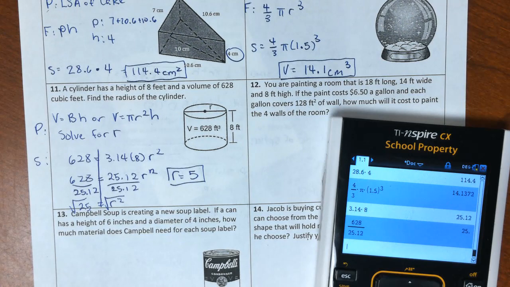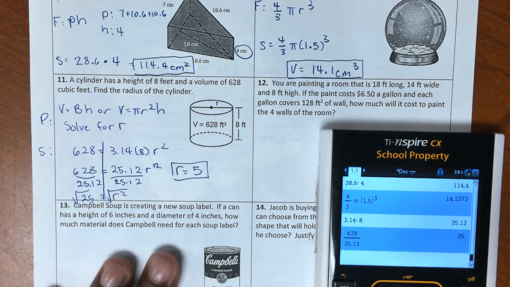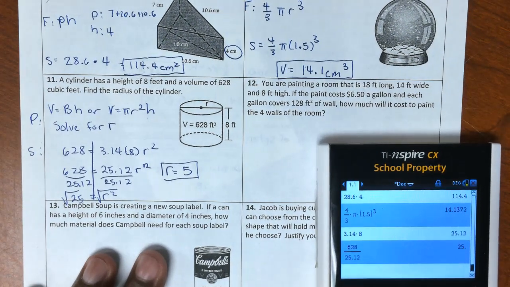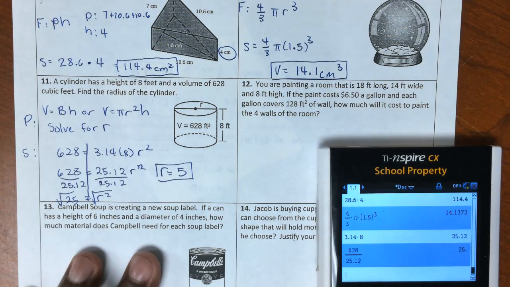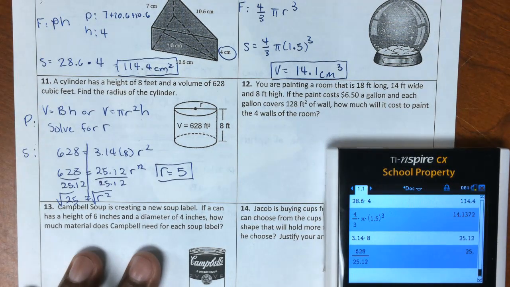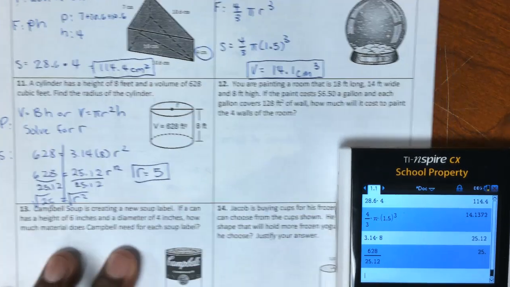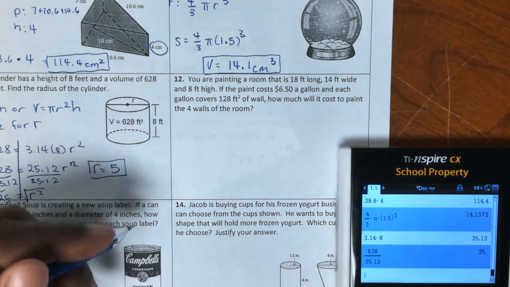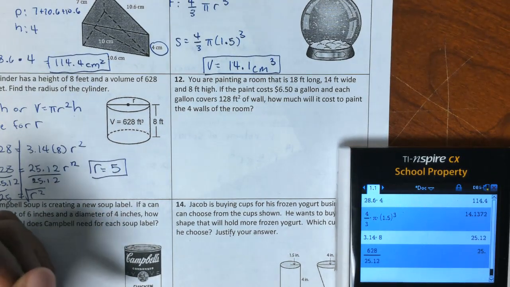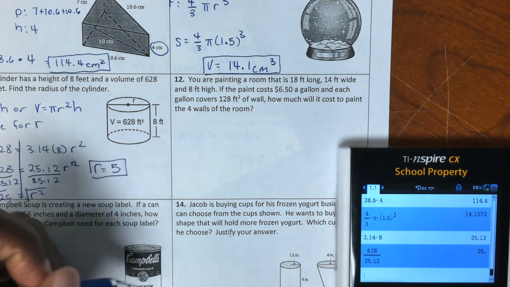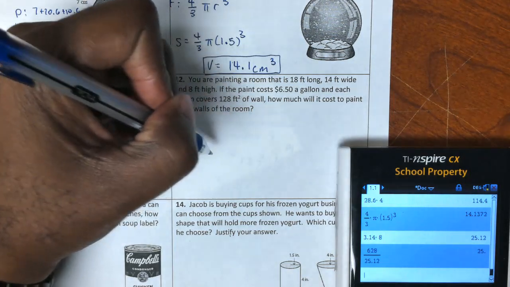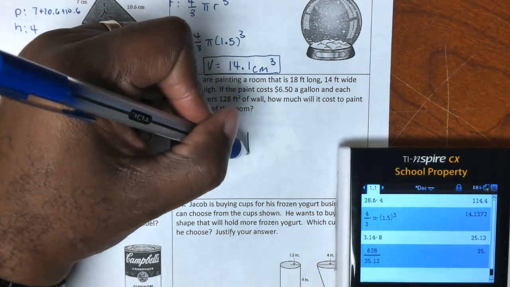Number 12. You're painting a room that's 18 feet long, 14 feet wide, and 8 feet high. If the paint costs $6.50 a gallon, and each gallon covers 128 square feet of wall, how much will it cost to paint the 4 walls of the room? If we think of a room, it's a rectangular prism. There are 6 faces to a prism, but we're not counting the top and bottom. So that means our height is going to be 8.